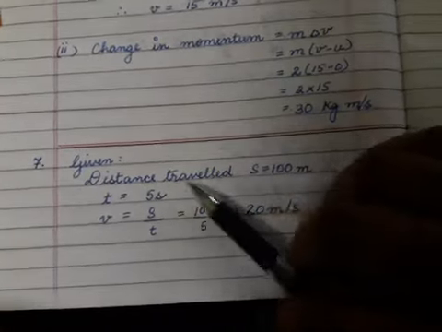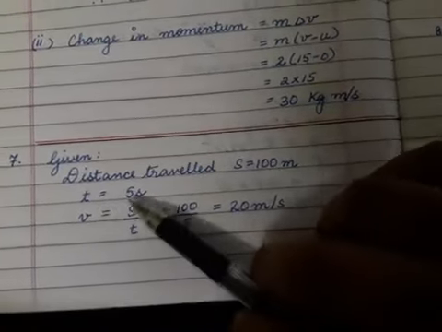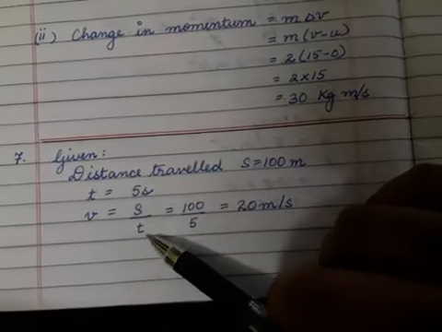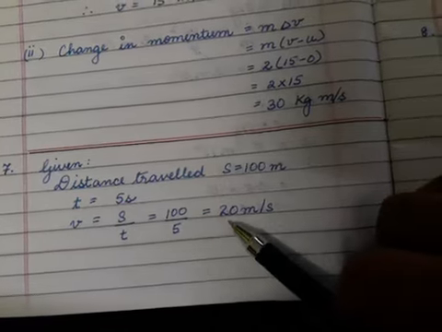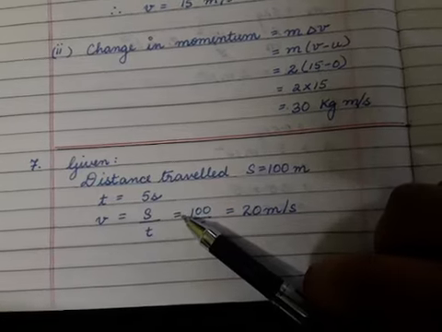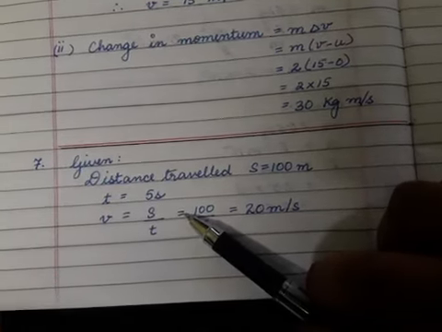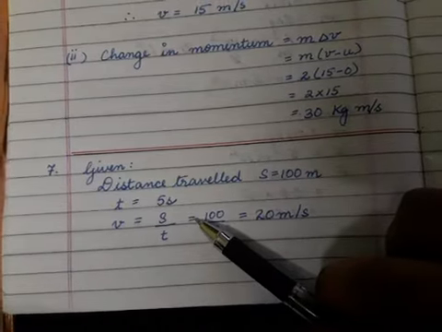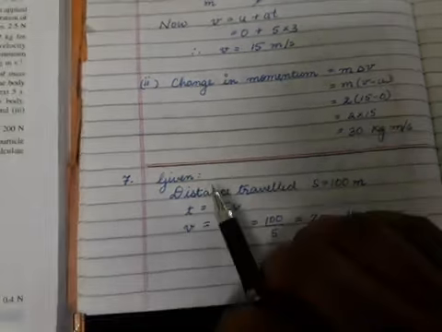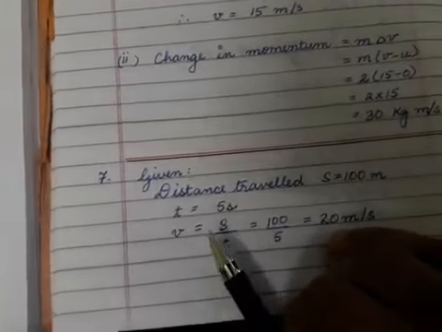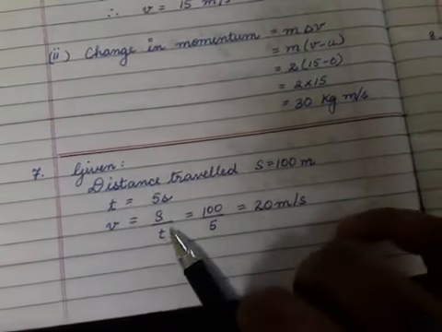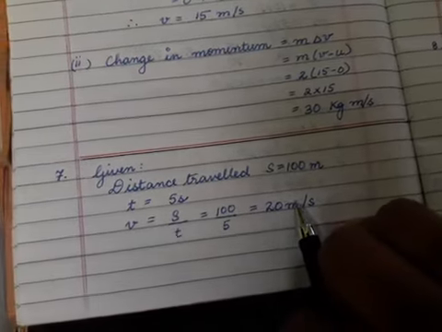From the given data, distance travelled is 100 meter, time taken is 5 seconds. So what will be my v? We know that velocity is equal to distance by time. So 100 by 5, and the answer is 20 meter per second. Why did we use this? Because it was a constant force. It was acting for 10 seconds. The velocity acquired here we have to find by this method, because it's a constant force, 20 meter per second.